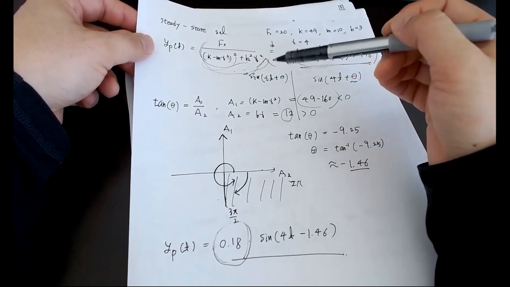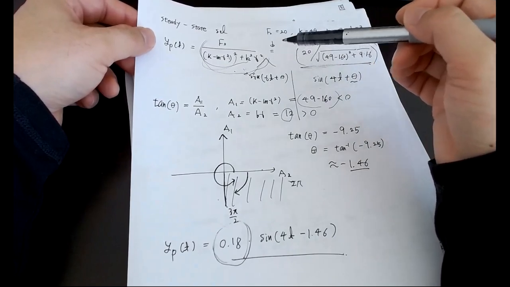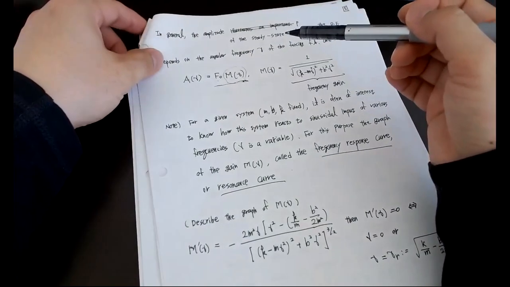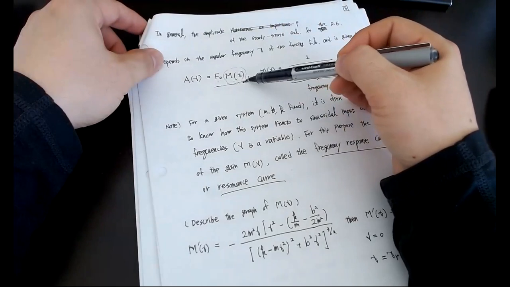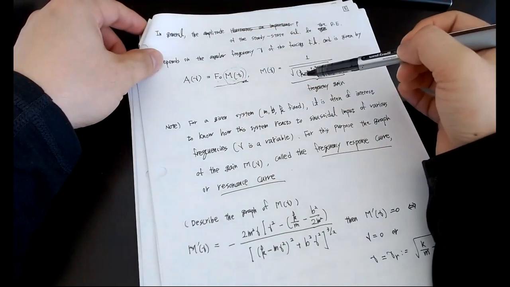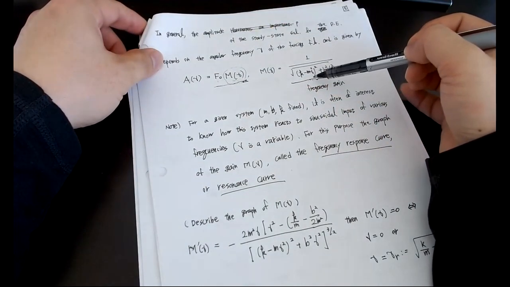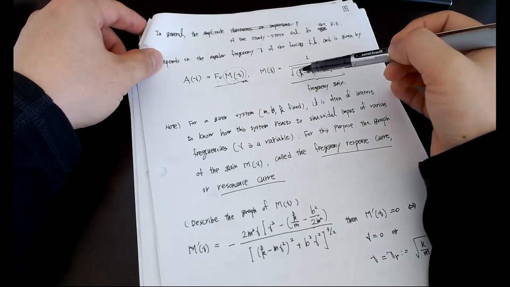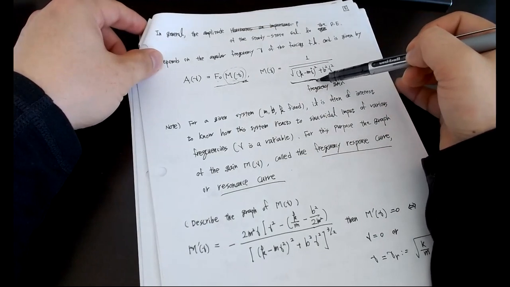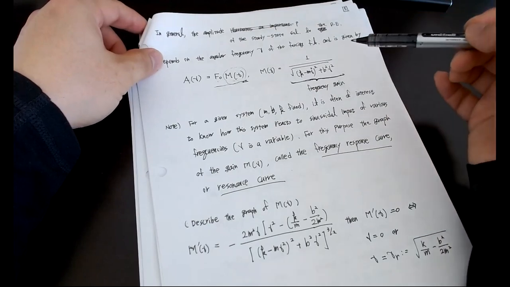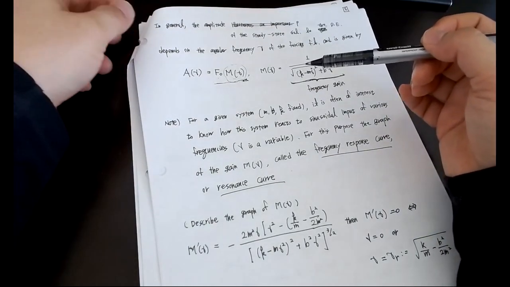Gamma is the only unknown variable, so we consider this as a function of gamma. That is called the frequency gain, which we learned in the previous page.